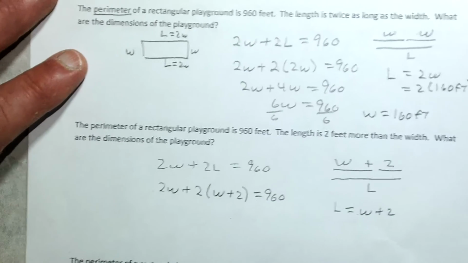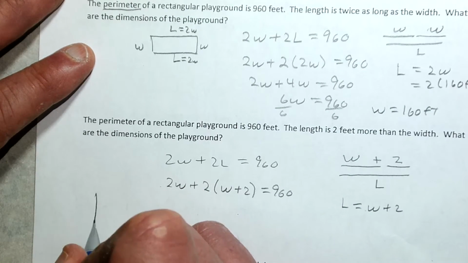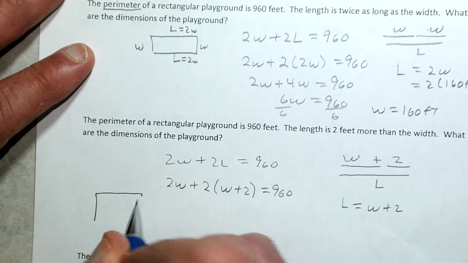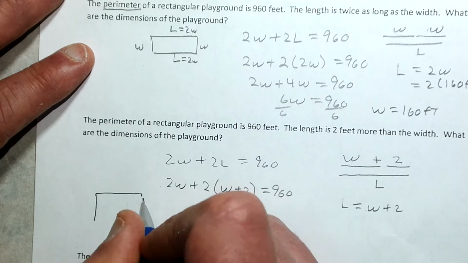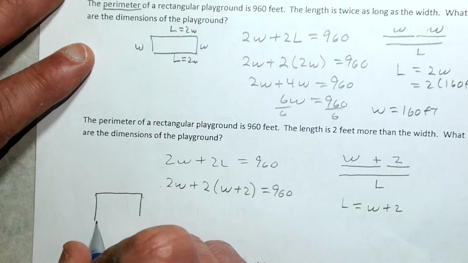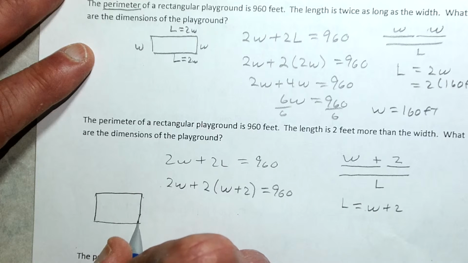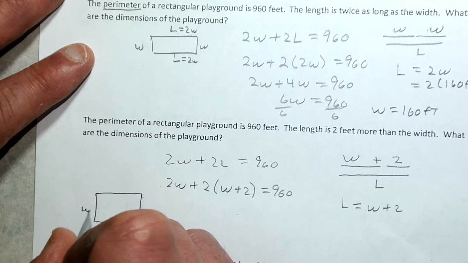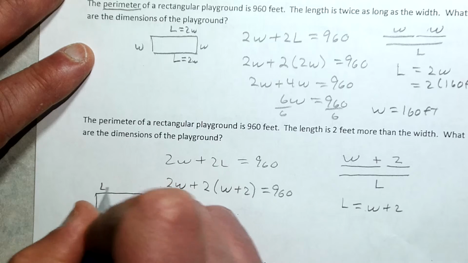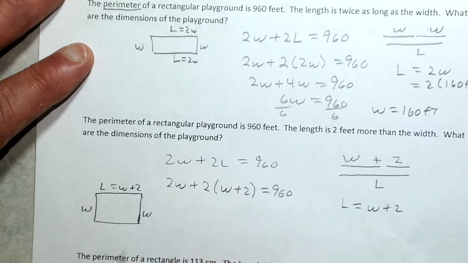And if I looked at a sketch of the perimeter of this particular problem, it's a little different than the last one in that this time I have W here and W here, but this length is W plus 2, and this length is W plus 2.